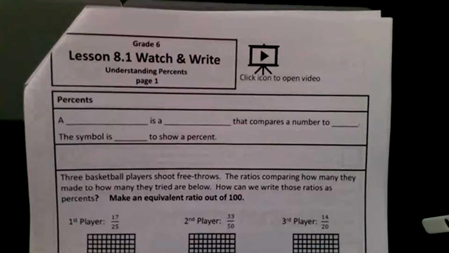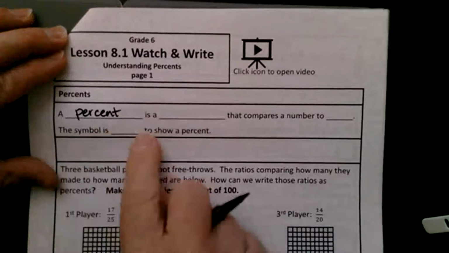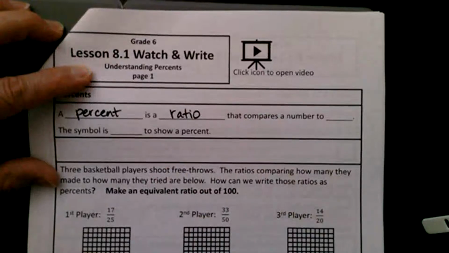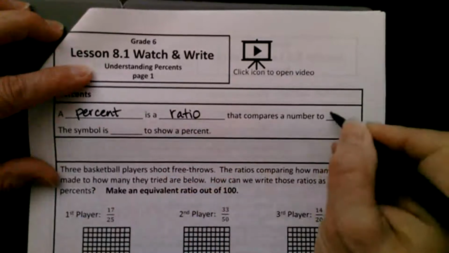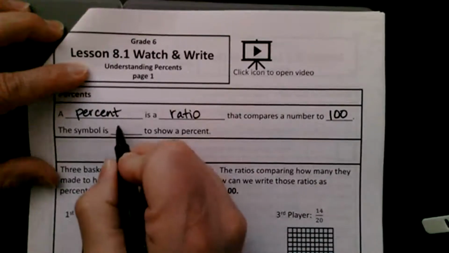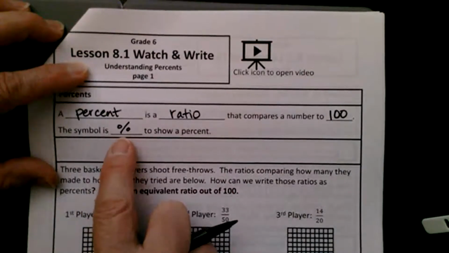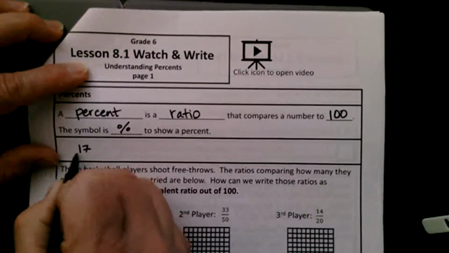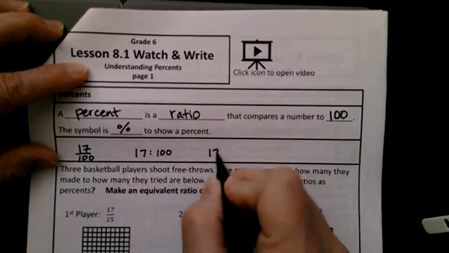All right, so what is a percent? A percent is actually a ratio. And you know, a ratio is a comparison of 2 numbers. So a percent is a special kind of ratio that compares a number to 100. Okay, so the symbol that we use for percent looks like this. It's a circle, and then a slash, and then another circle. That symbol says percent.